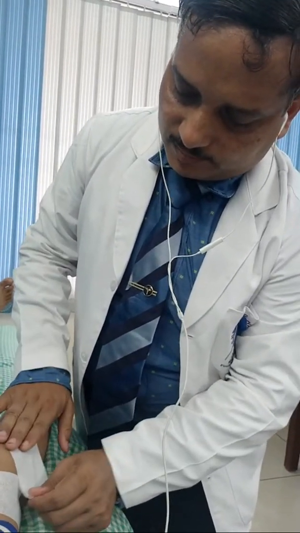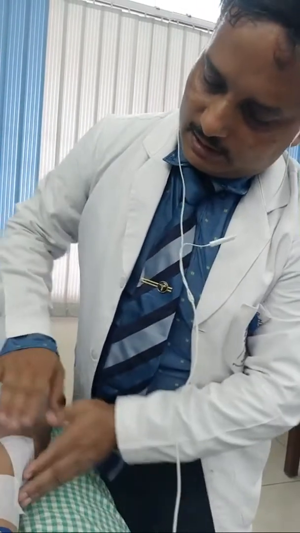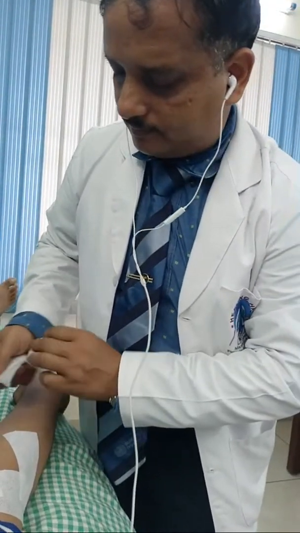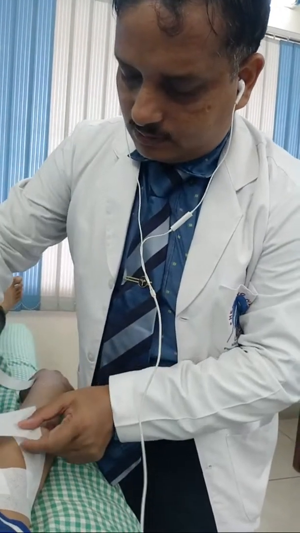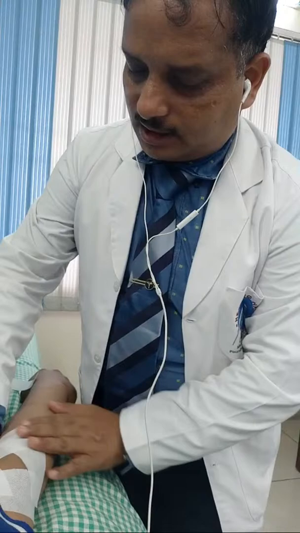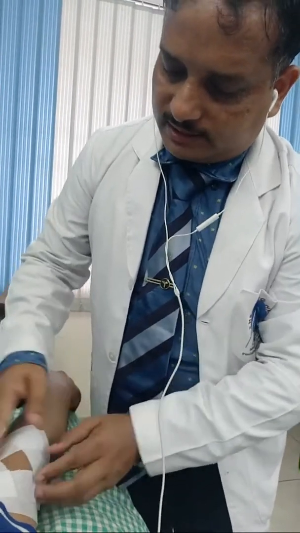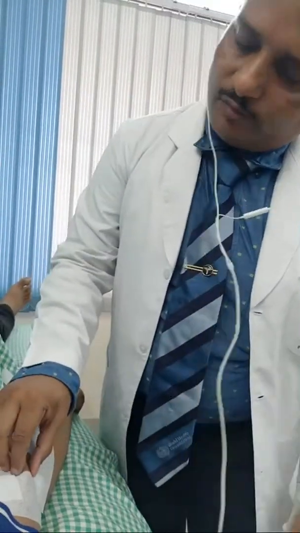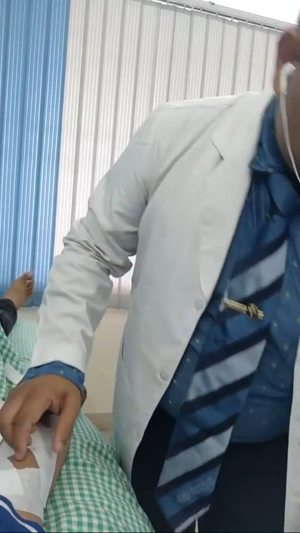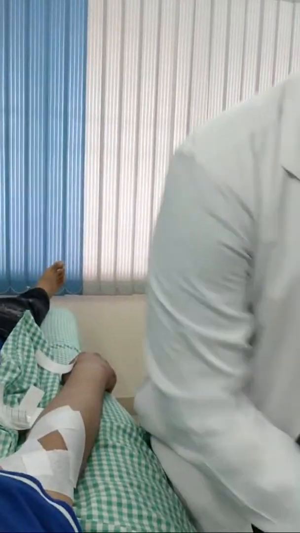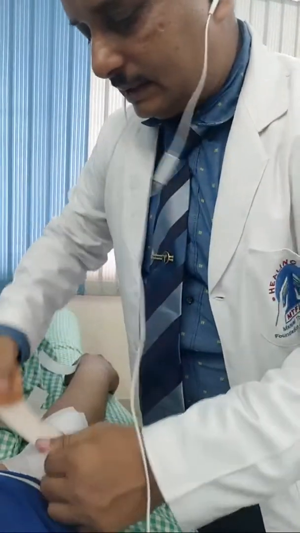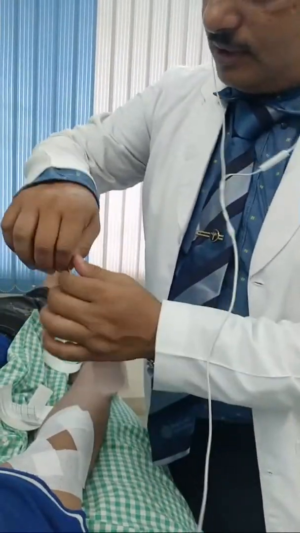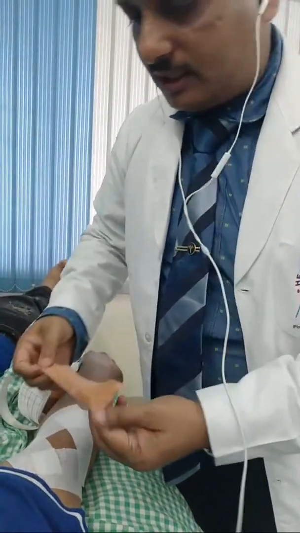From here, I'm applying the force again in the cephalic direction, and from here, again I'm applying in the cephalic direction. So what has happened is I have offloaded this part, and then on top of that, I'll go for the brown taping. So this is the diamond tape, and you can go for the rigid brown tape on that.